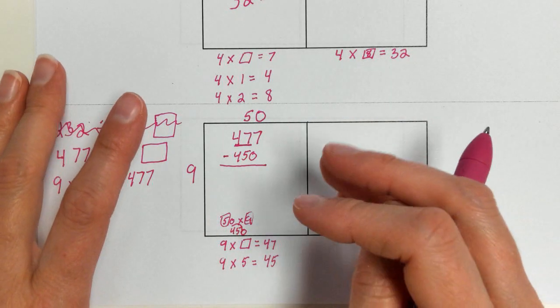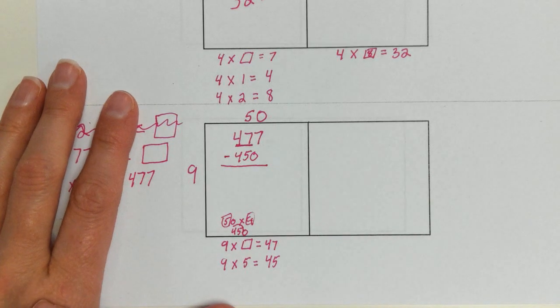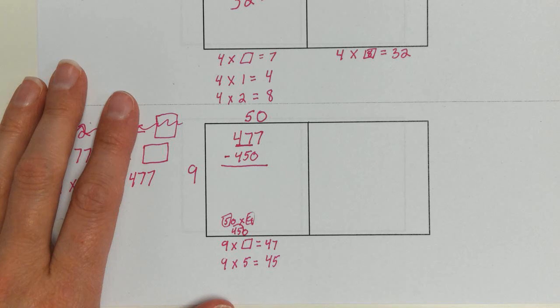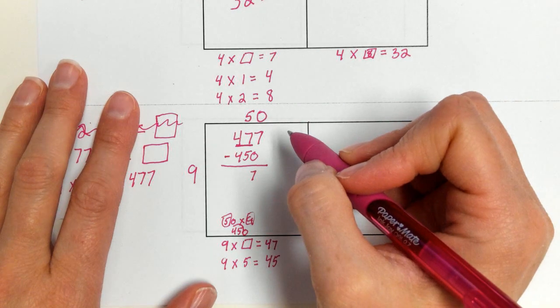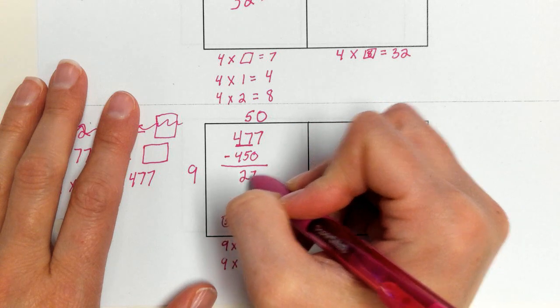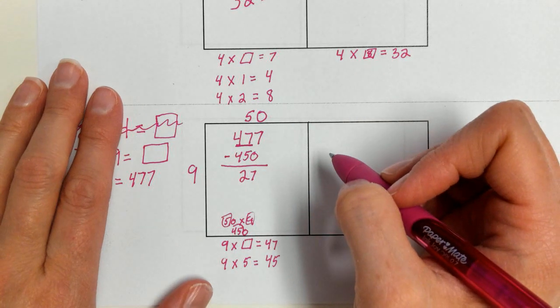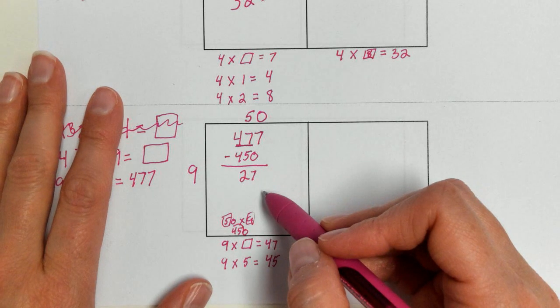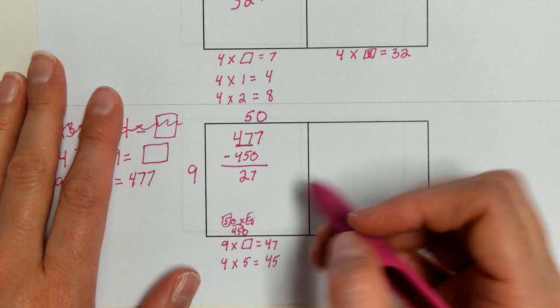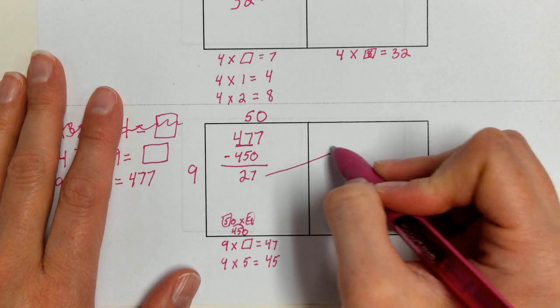I'm going to let Jaden subtract because I haven't heard from him yet today. All right, Jaden. All right, good. What do I do with this 27? I'm going to move it on over.